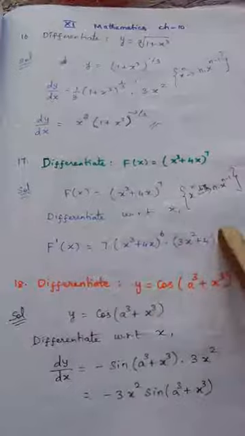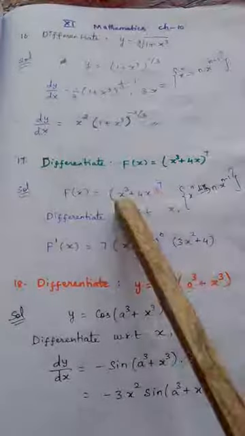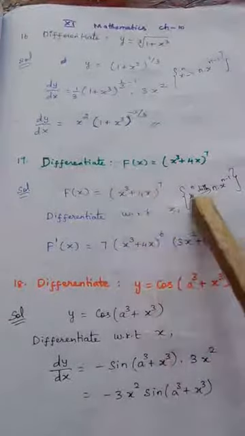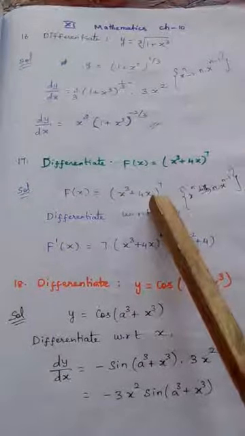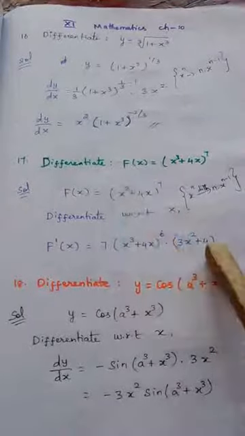So this is the correct answer. If you stop here, it is wrong. We should differentiate this once again, because in place of x we are having x cube plus 4x. So differentiating this once again, we should write this.